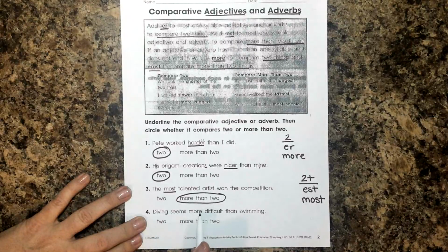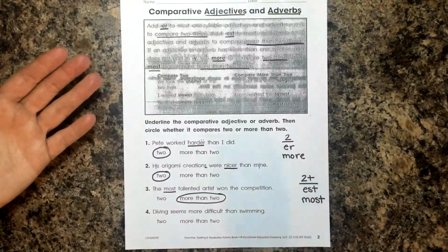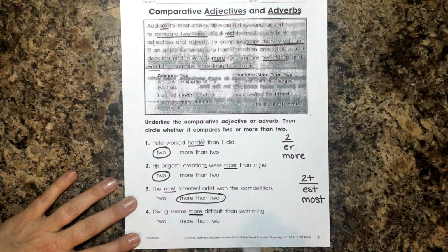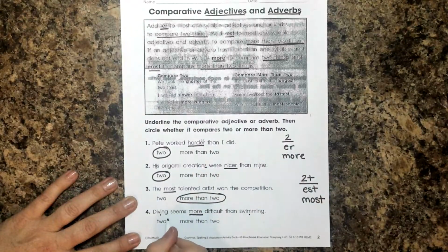Diving seems more difficult than swimming. So what are we comparing? We're comparing diving and swimming. So more is our comparative adjective or adverb, and we're comparing diving and swimming. So that would be two. Remember, two has more. There it is.